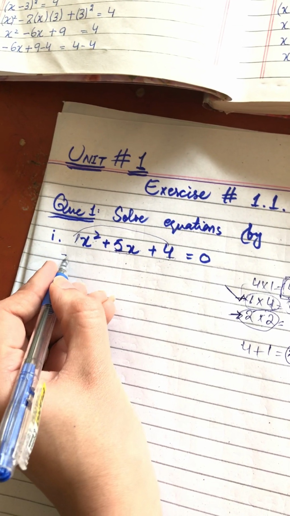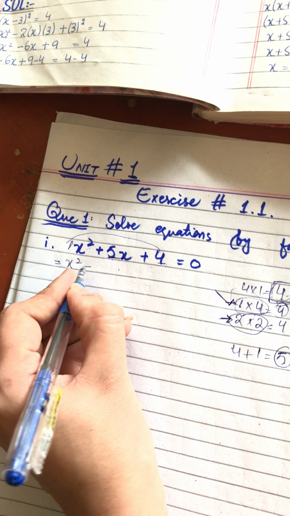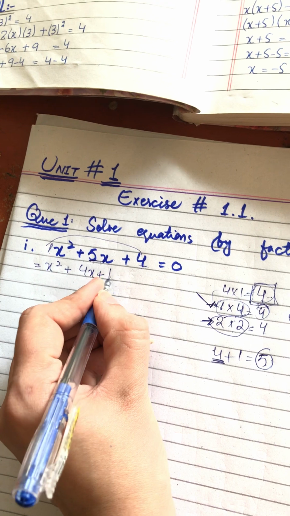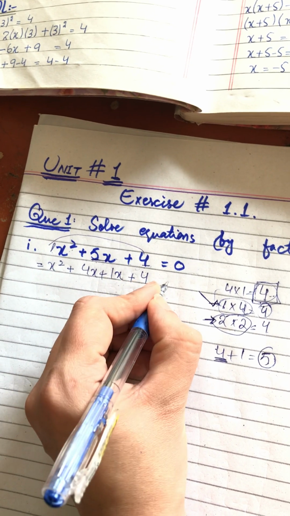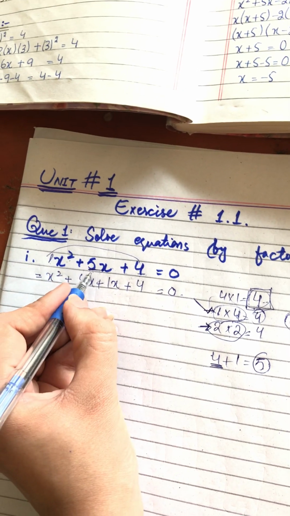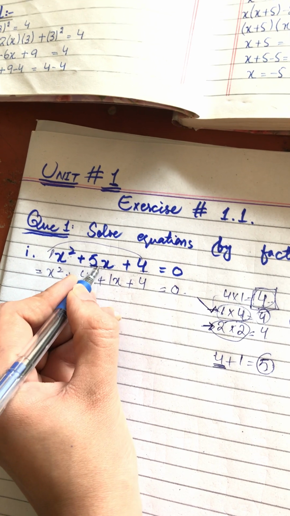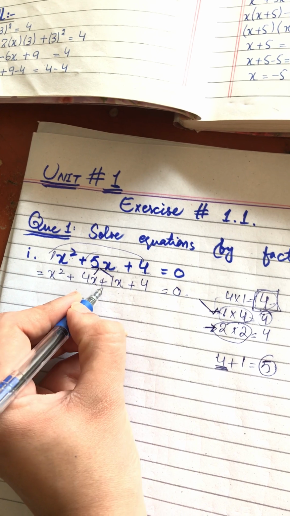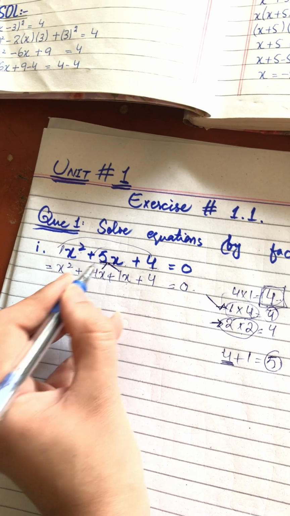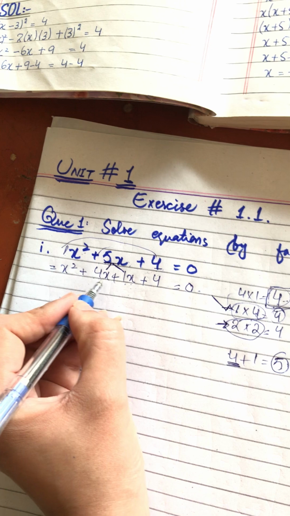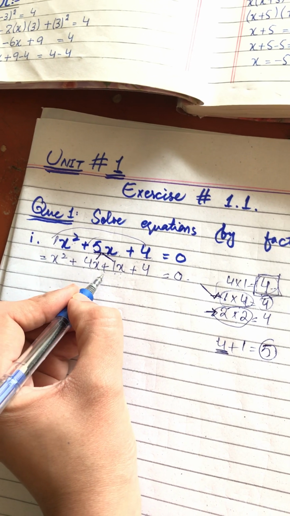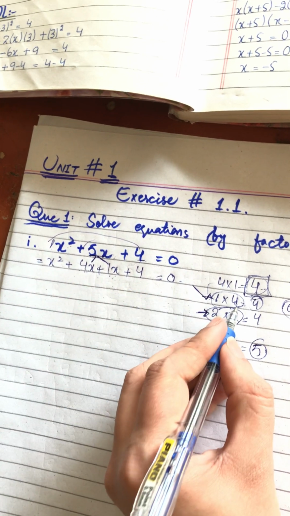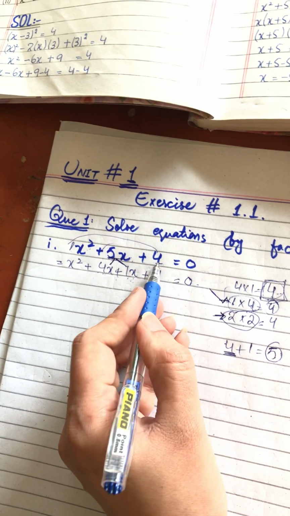Now we will write x square plus 4x plus 1x plus 4 equals 0. You can see that instead of this 5, we will write 4x plus 1x. 4x plus 1x is what? It's 5x. So we can write 4x plus 1x instead of 5x. And 4 multiplied by 1 is giving us 4.